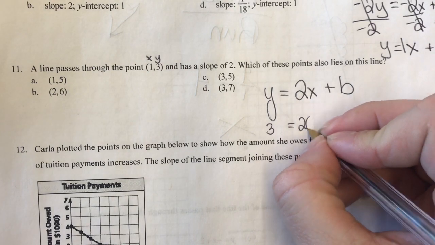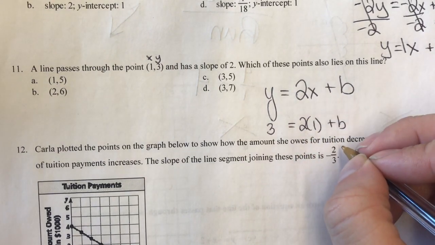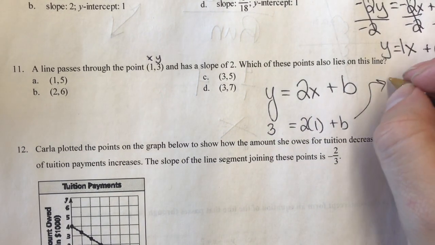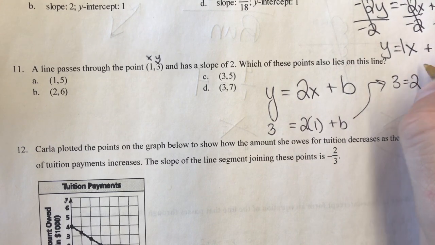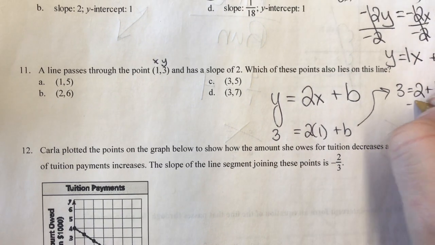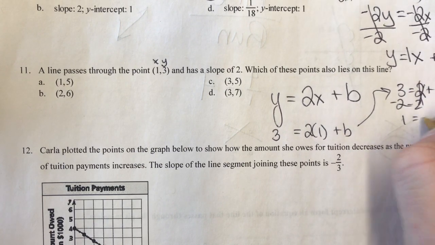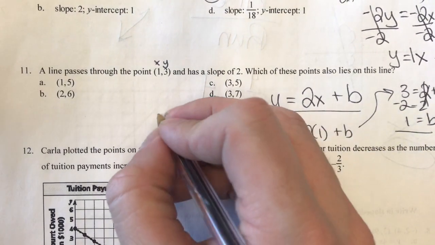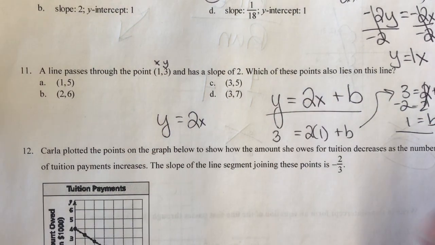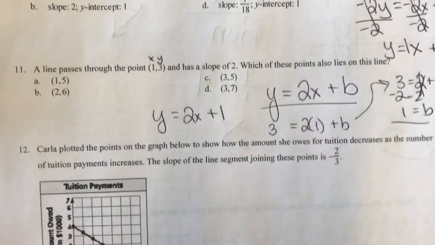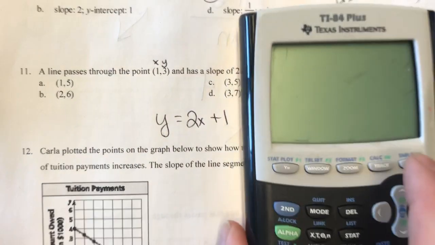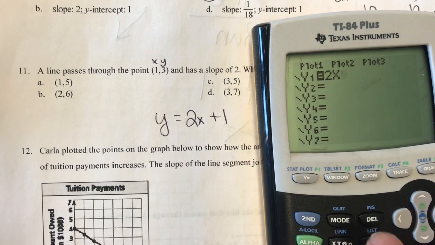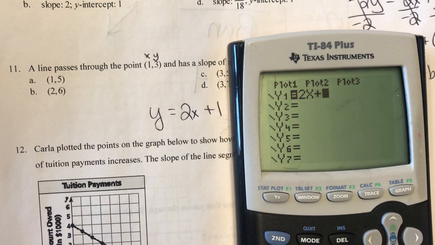And now I'm going to replace X with 1, plus B. 2 times 1 is 2, and I'm going to add B. Subtract 2, cross it out, 1 equals B. So the actual equation after I combine that is Y equals 2X plus 1, because B is 1. So Y equals 2X, that's my X, plus 1.